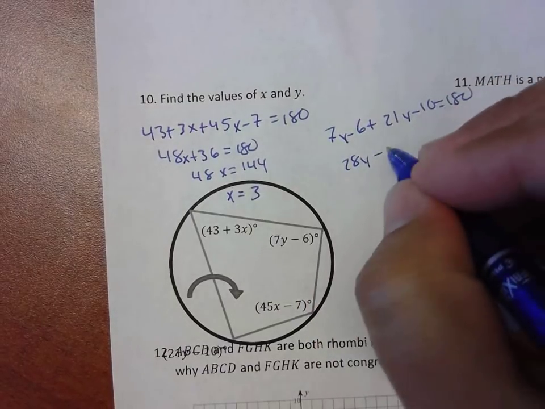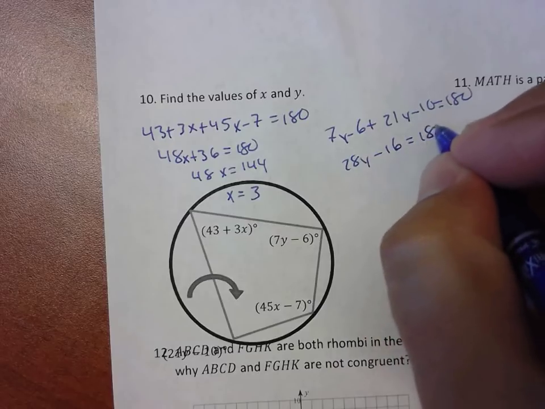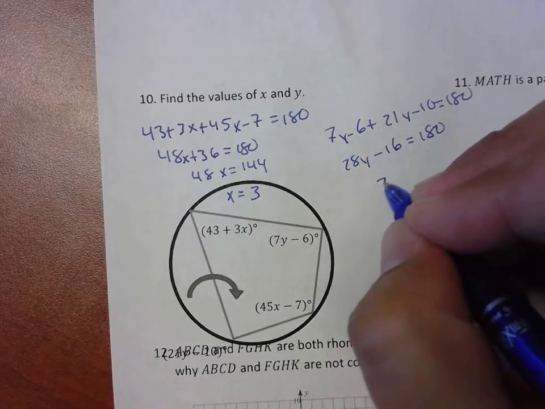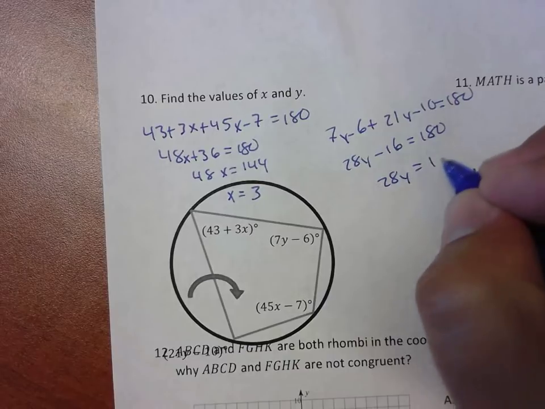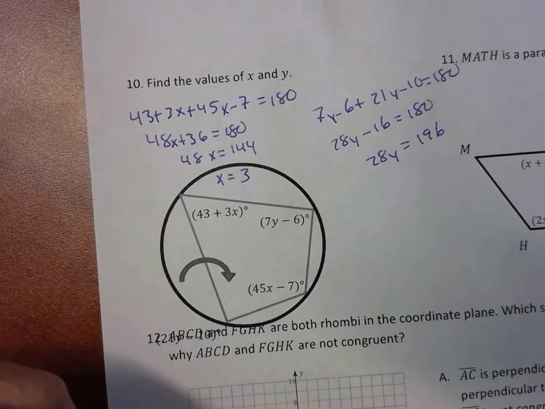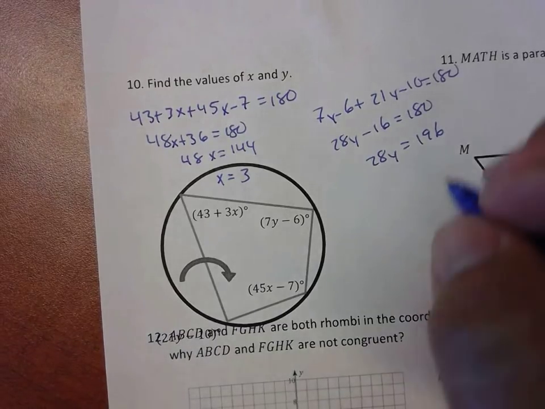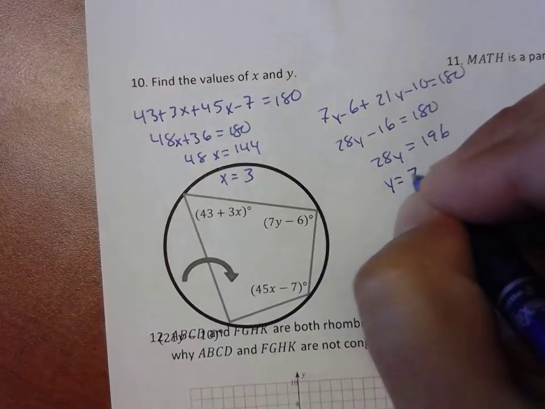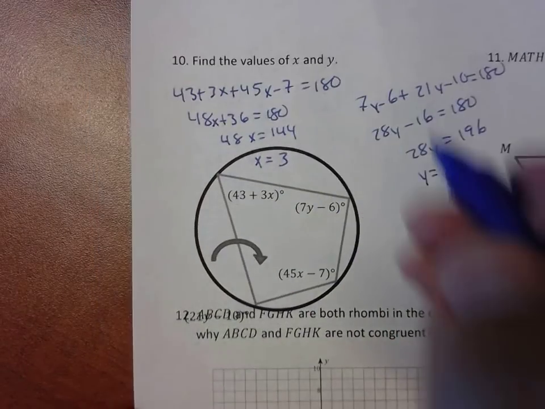Negative 6, negative 10 is negative 16 equals 180. Add 16, 28y equals 196. 196 divided by 28, y equals 7.